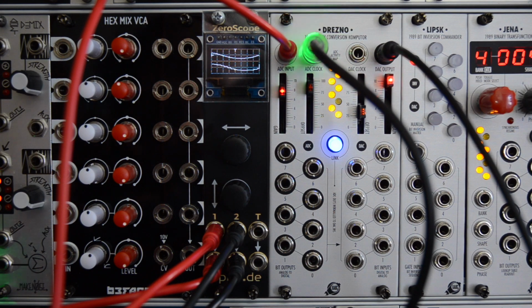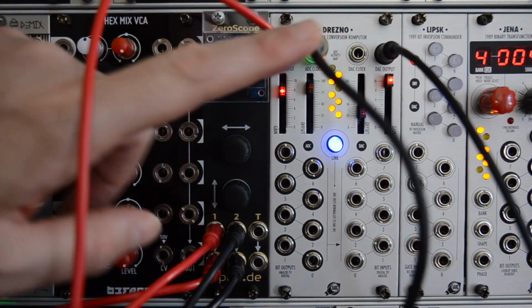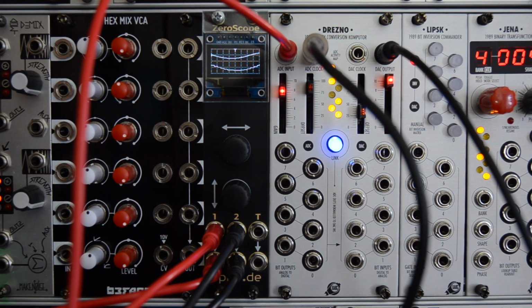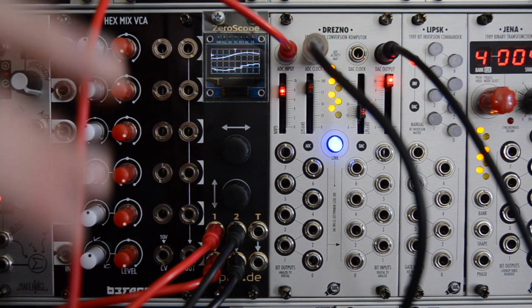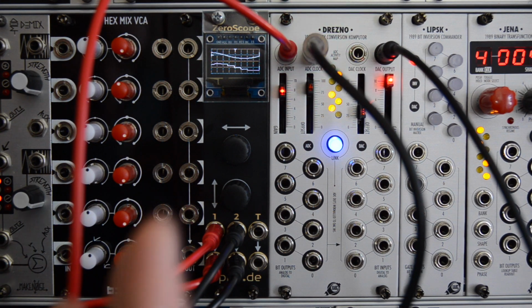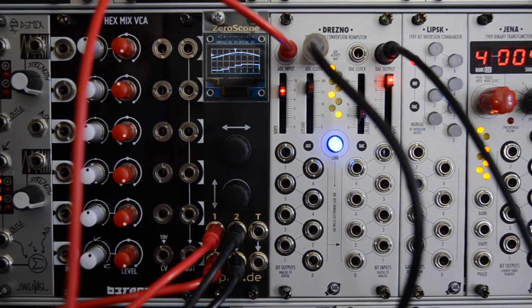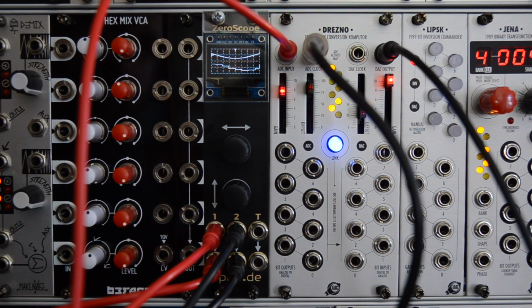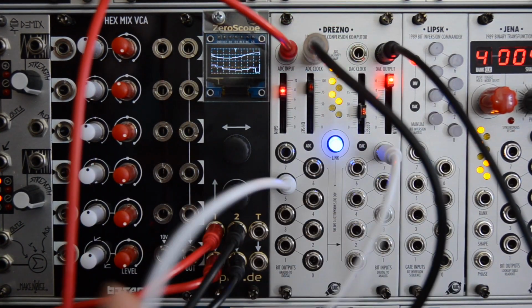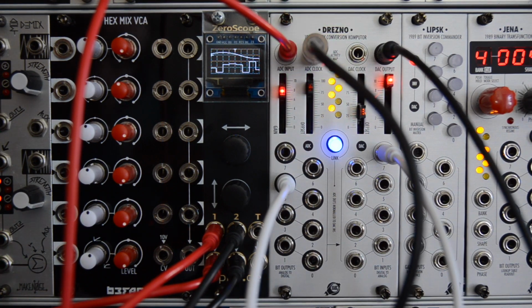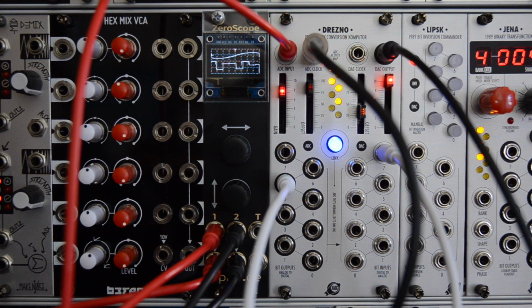And as you might probably see, the output of DREZNO is a little bit more stepped now. Now let me slow down this clock even more. And this is a really neat and interesting way to get a stepped LFO. And by using DREZNO this way, it kind of acts like a sample and hold. I think it's really interesting. Now, if you start patching up bits and changing them out, let me increase the clock rate again.